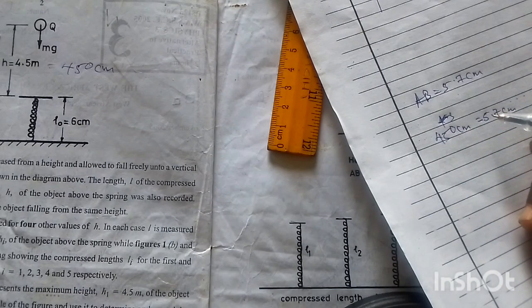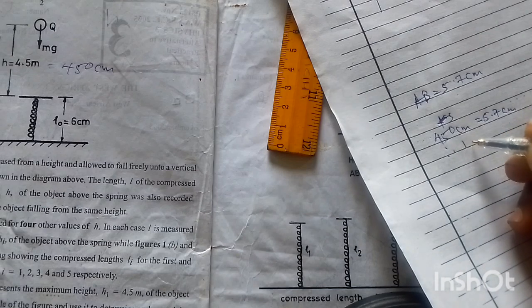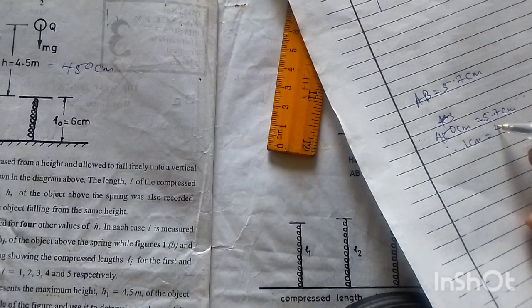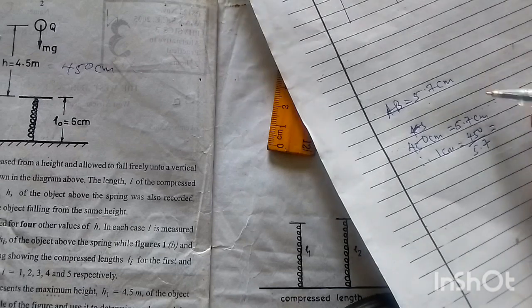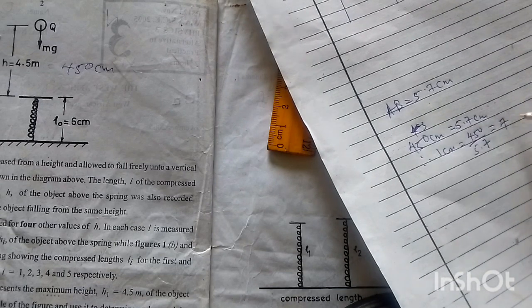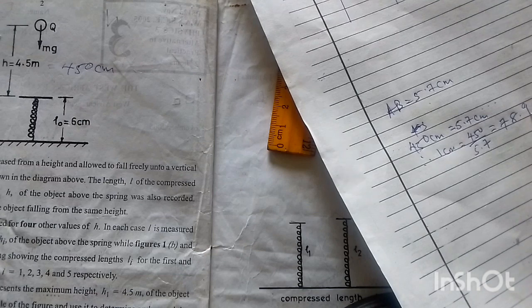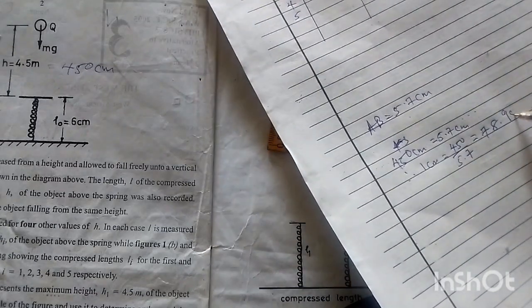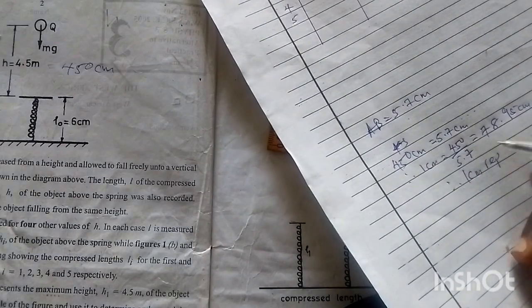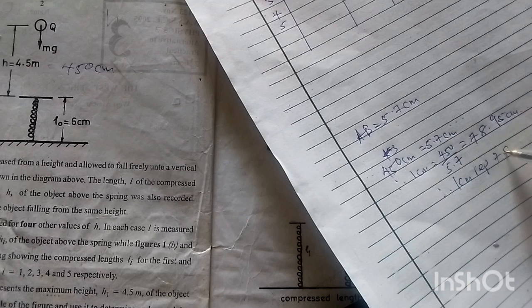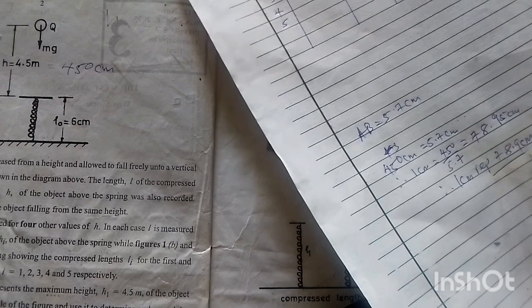How do we get 1 cm? Therefore, 1 cm is equal to 450 all over 5.7. If we press that in our calculator, it will give us 78.95 cm. Therefore, we can conclude that 1 cm represents 78.9 centimeters. So this is our scale now.